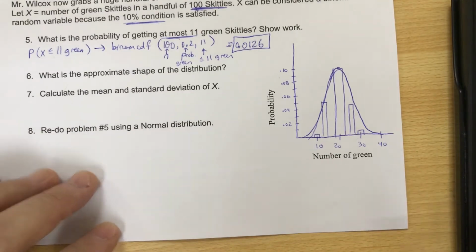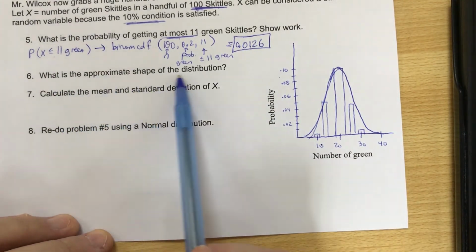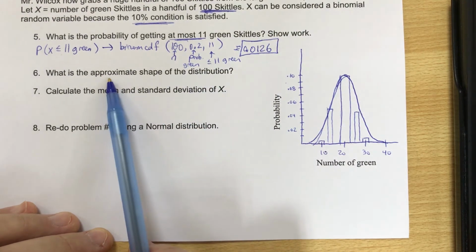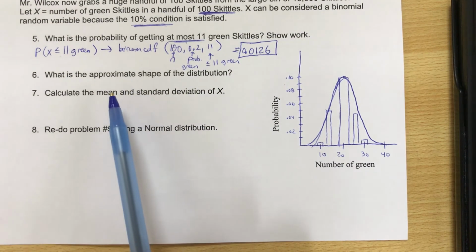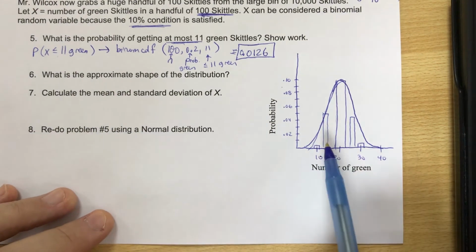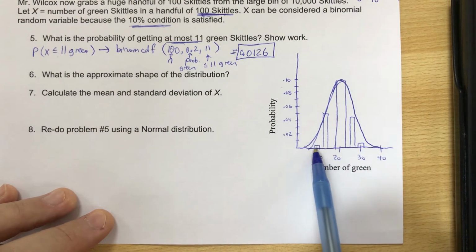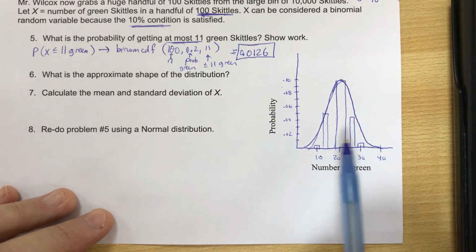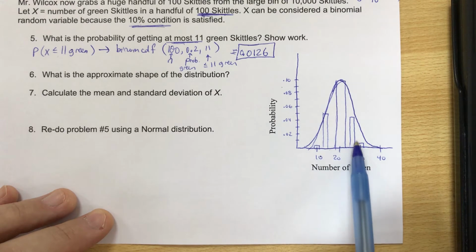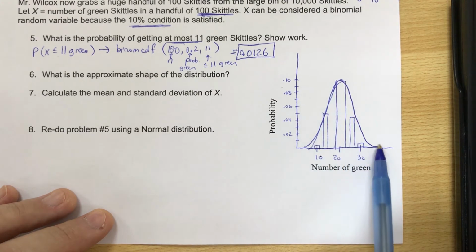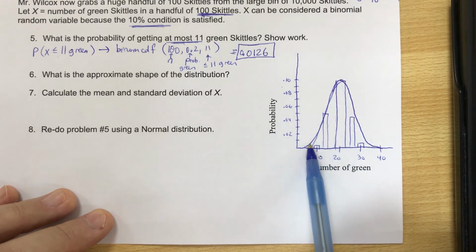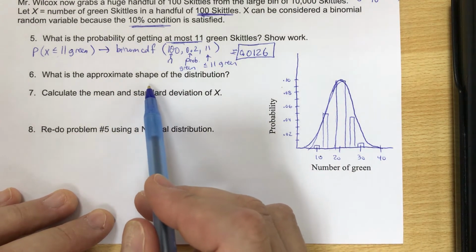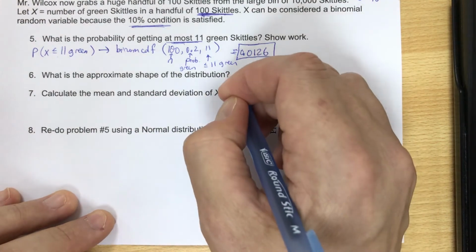The approximate shape, now if we graph this, you're going to see this in class. I'm going to show you this. We can use an applet that allows us to do these trials. If we graphed all of our bars, 10 Skittles, 11, 12, 13, 14, up to 20, up to 30, up to 40, you would see that the histogram would basically take the shape of a normal distribution. So the approximate shape of the distribution, we are going to say, is normal.